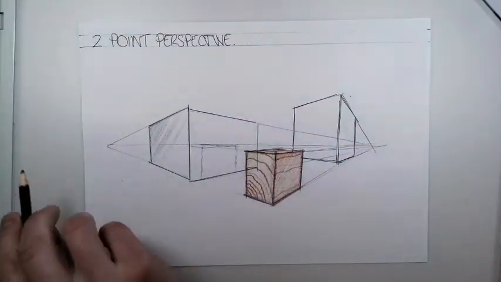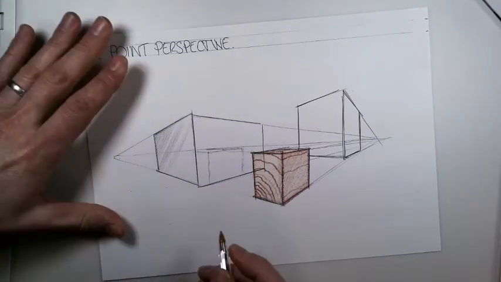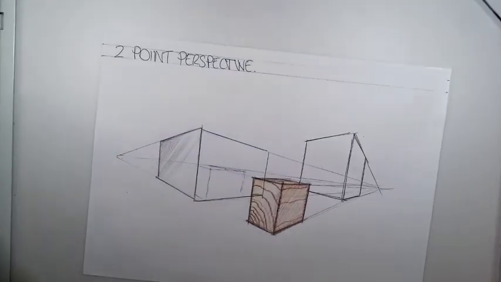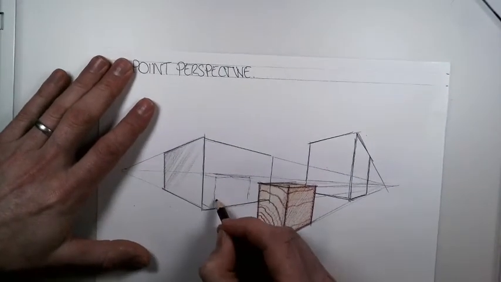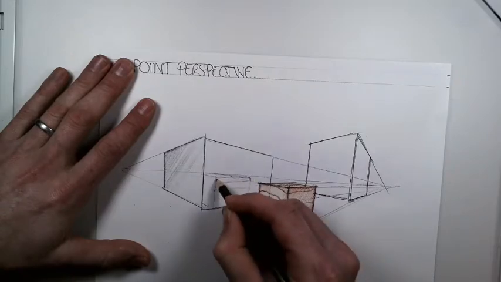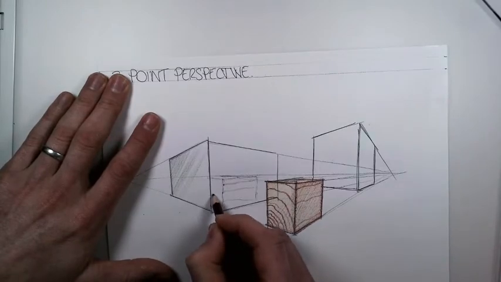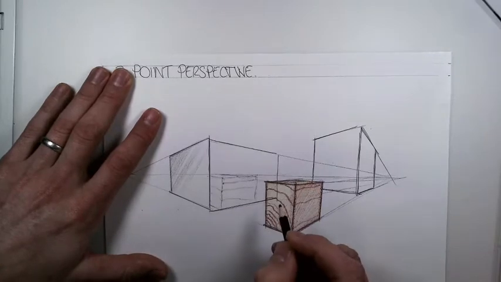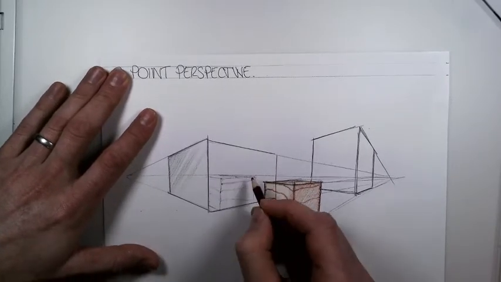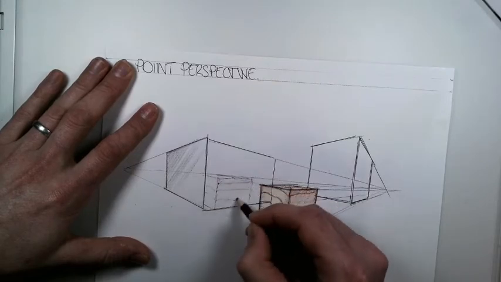Okay. So all I'm doing here is transferring the grain across the edge on there, and then just add some very faint shading in.